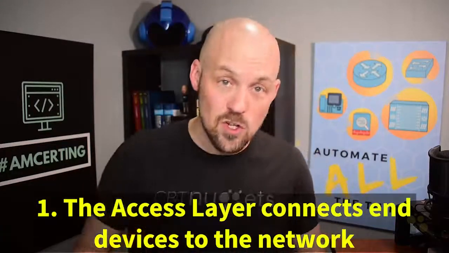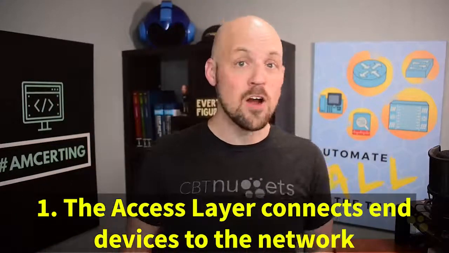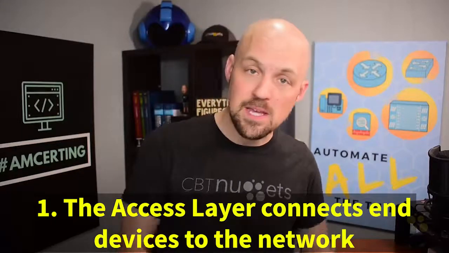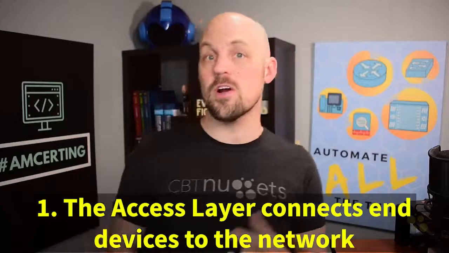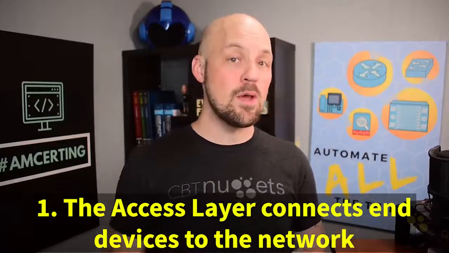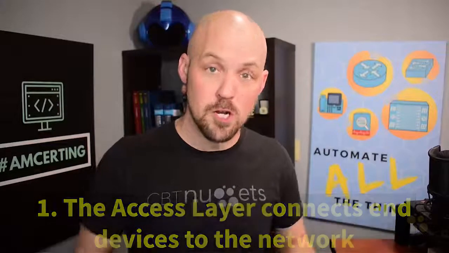So as the name implies, the access layer is all about granting access to our edge devices, whatever those are. In some cases, it might be a wired device like a PC, but then it might also be something that requires power, like a phone or an access point. So we've got to think about PoE as being part of our access layer switch procurement.